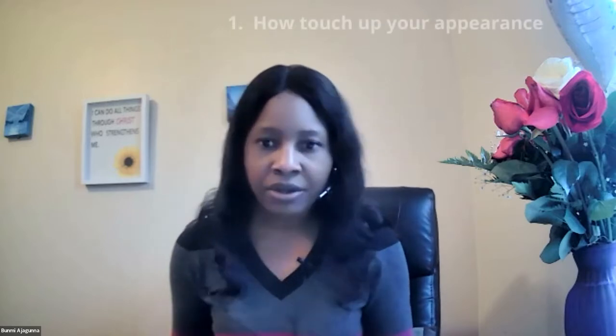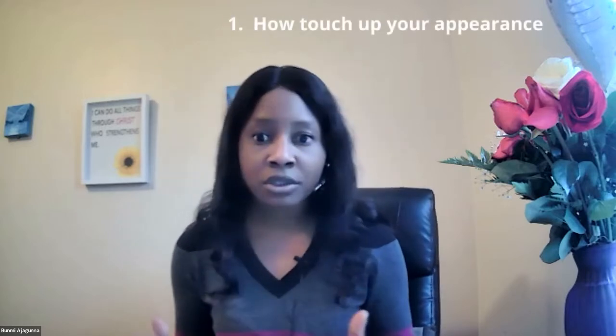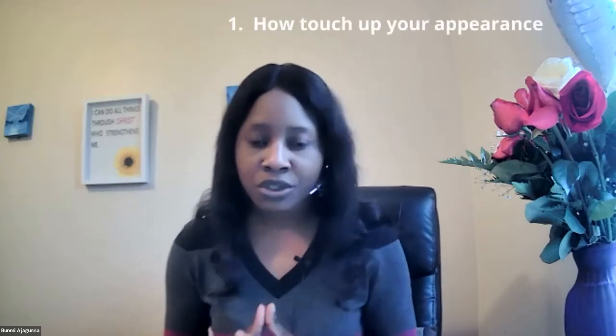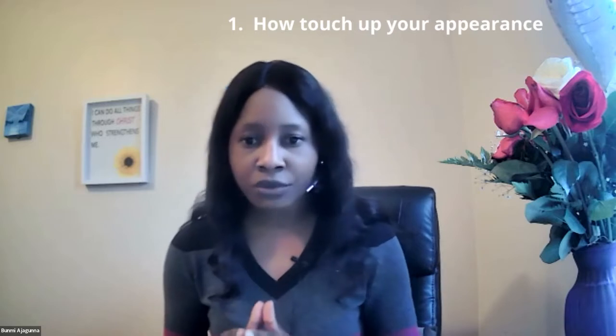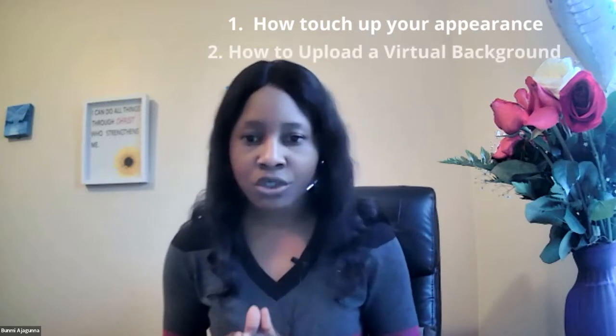I'm going to show you two Zoom tips today. The first is how to touch up your appearance on Zoom, how to look better, how to look cleaner, how to feel good, pretty much your look on Zoom. And the second is how to load a virtual background easily on your Zoom account.